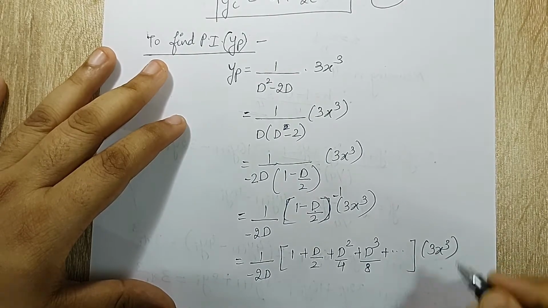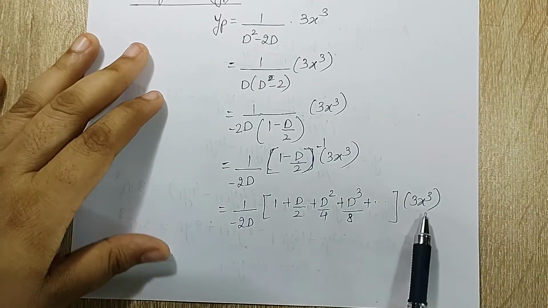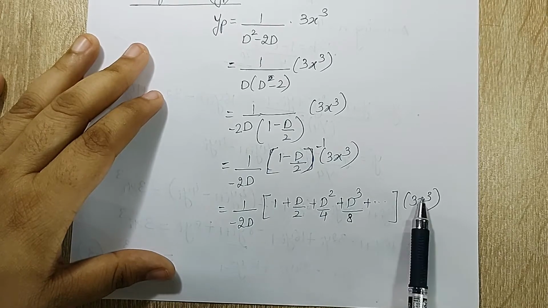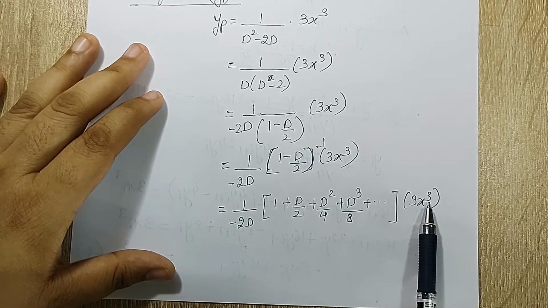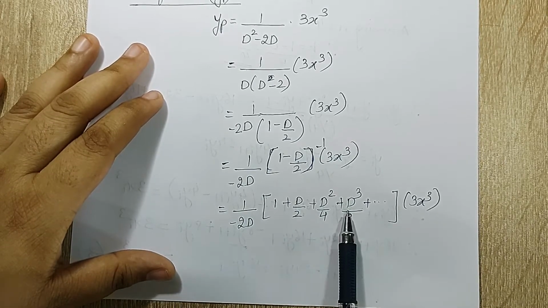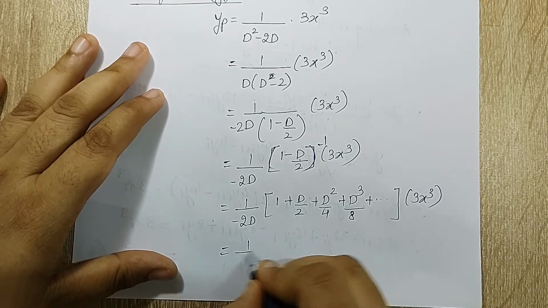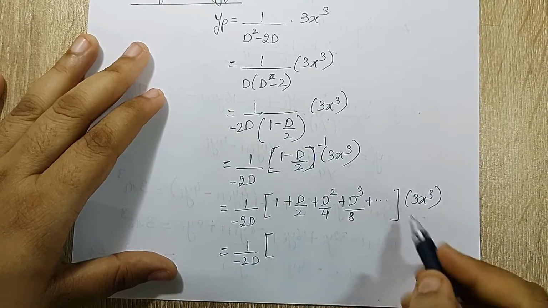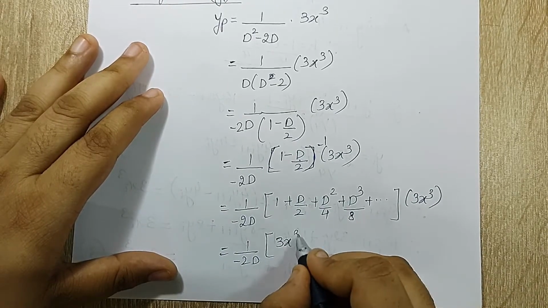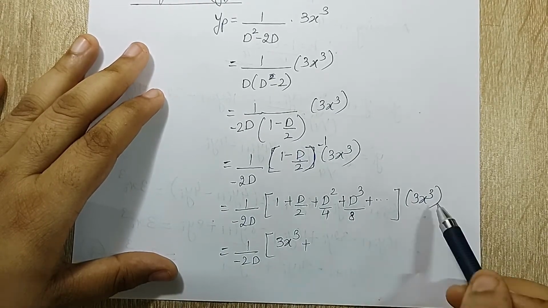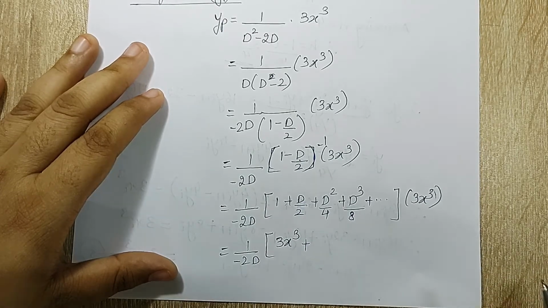Now how many terms are to be written depends on the degree of this equation. Since it is raised to 3, I will only take derivative up to the third one. Now let's solve this. I'll have 1 upon minus 2D. When I multiply, this becomes 3x cube plus, this is derivative of x cube, that is 3x square.